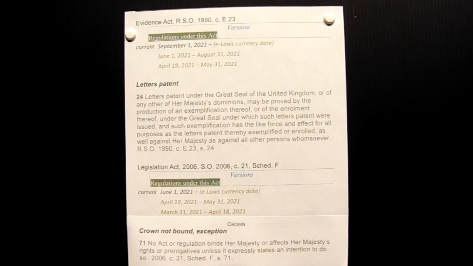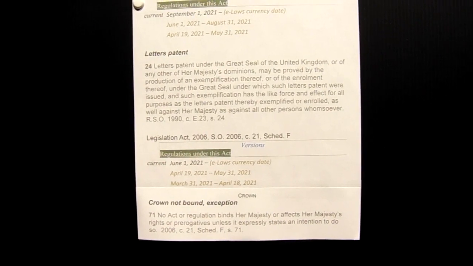So if Her Majesty cannot change what has been stated in letters patent, and it also says against all other persons whomsoever, it would indicate any of the counselors. It would indicate the court has to respect and uphold the Crown's honor, the sovereign's honor, who wrote the letters patent. And that's one of the questions that was asked in our court challenge. And then we go now to the Legislation Act. And that one becomes interesting as well.